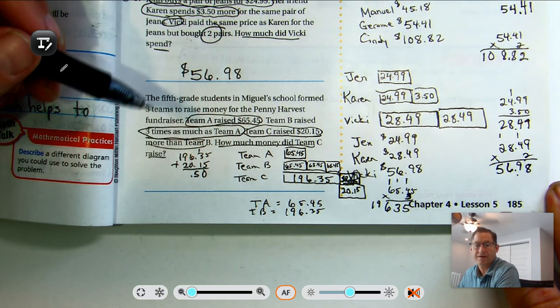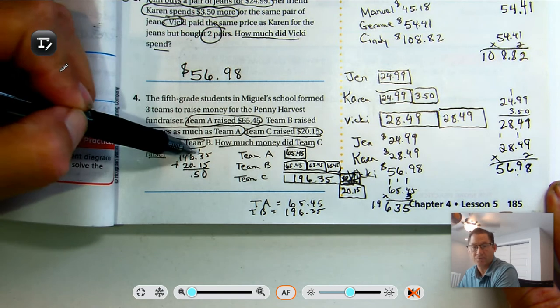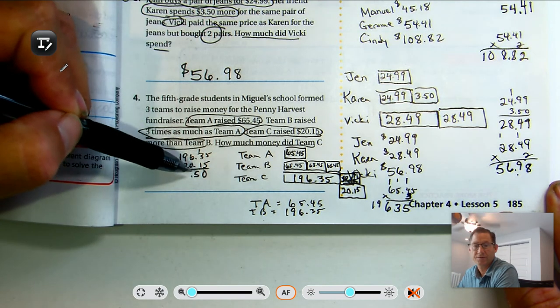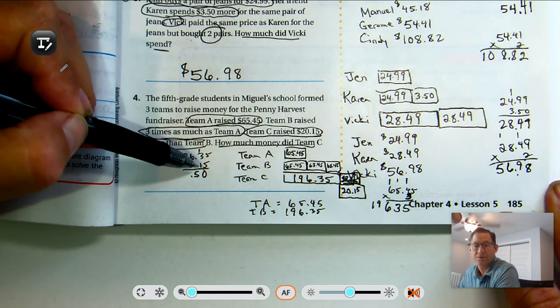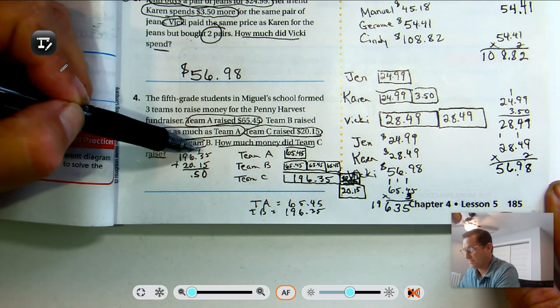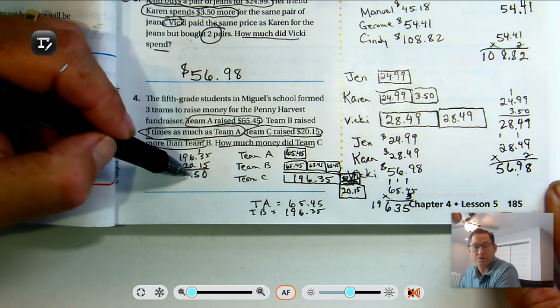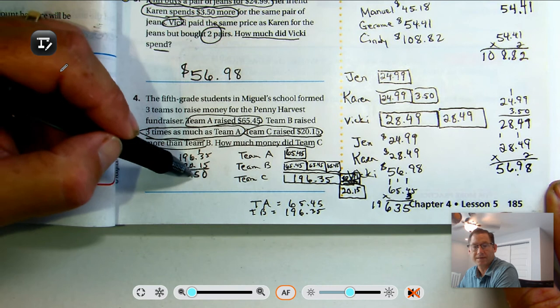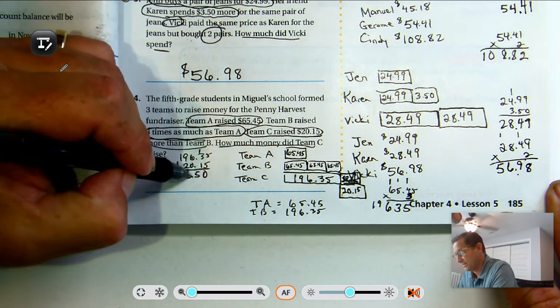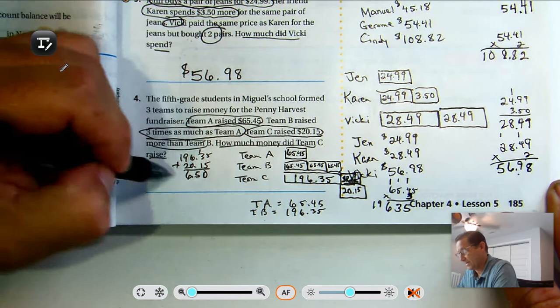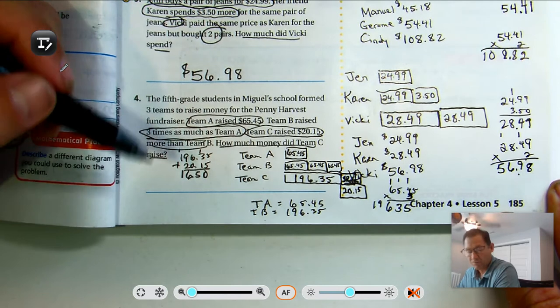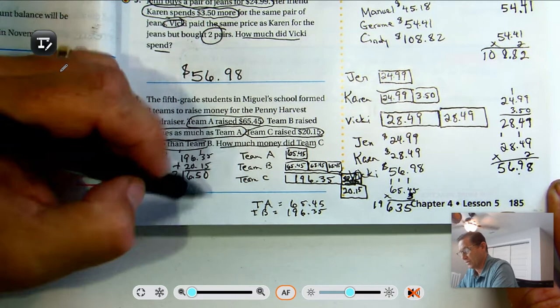So 5 hundredths and 5 hundredths is 10 hundredths. We'll regroup that as 1 tenth and 0 hundredths. 3 tenths plus 1 tenth is 4 tenths, plus the regrouped is 5 tenths. We're going to move to the ones now. Let's place our decimal. 6 plus 0 ones is 6. 9 plus 2 tens is 11 tens. And 100 plus 100 is 200.